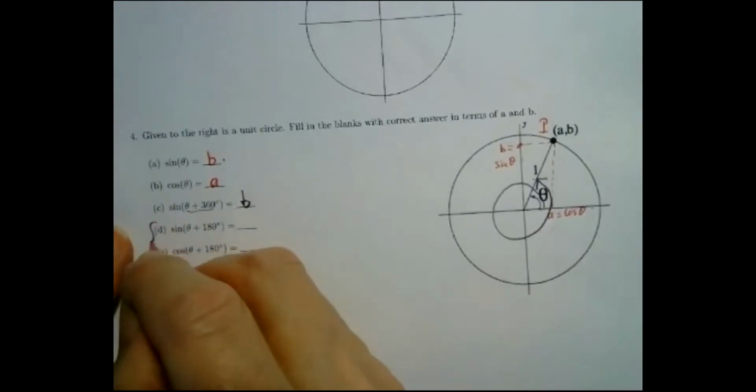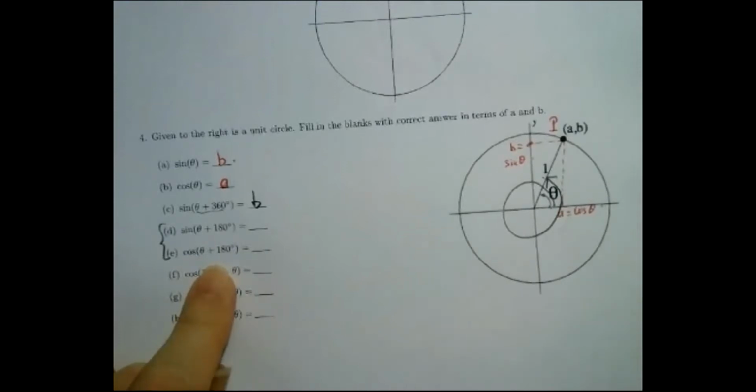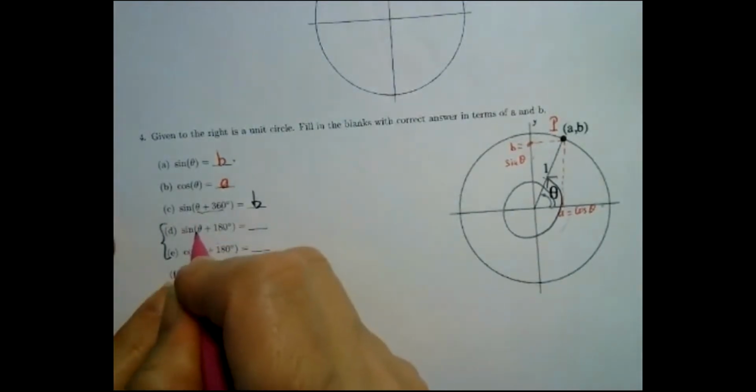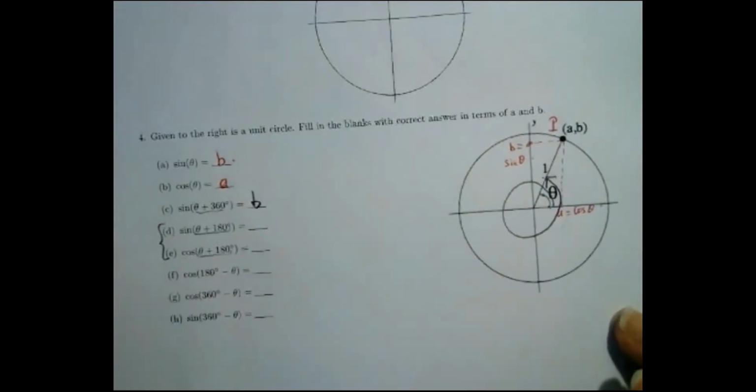Now, sine of theta plus 180 and cosine of theta plus 180. I want you to think about that. What's it going to be in terms of A and B? I'm going to give you a little bit of time to think through it. Remember, I need to find what this angle is. Draw this angle and then think about the coordinates. Each one of you, please, I want every one of you to work with me. Theta plus 180, where is this angle in terms of theta?